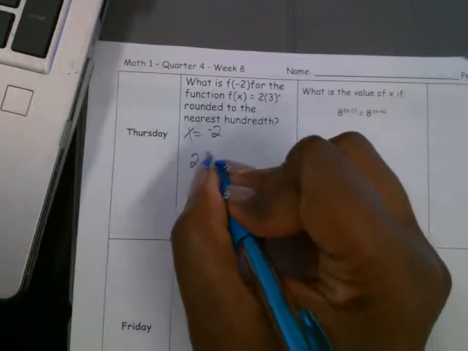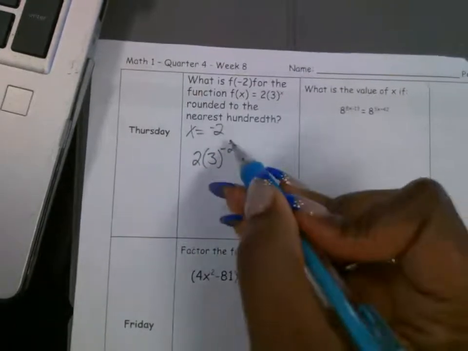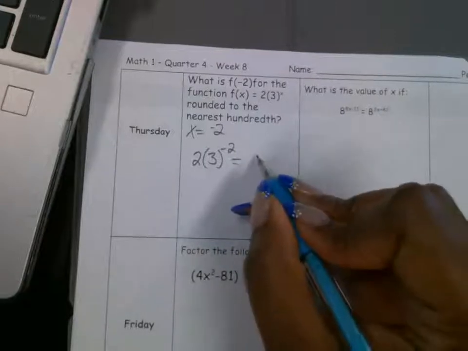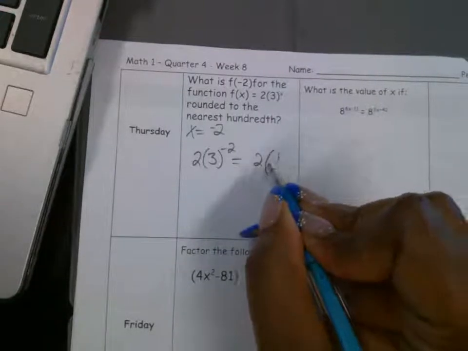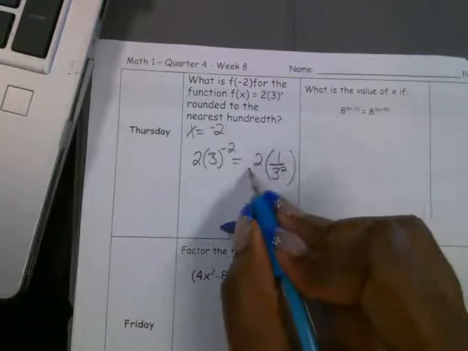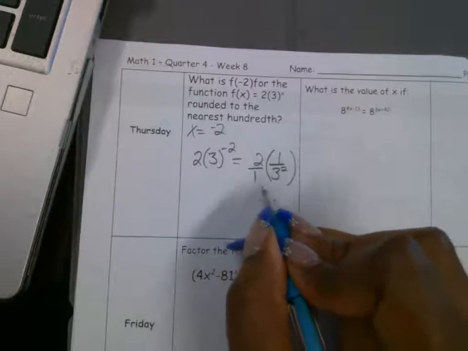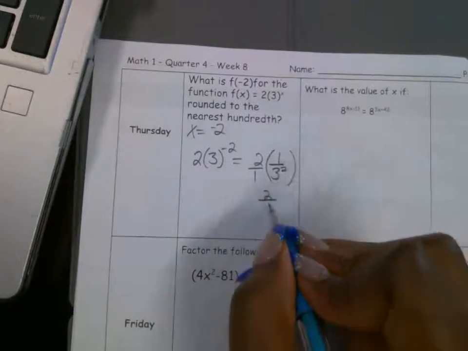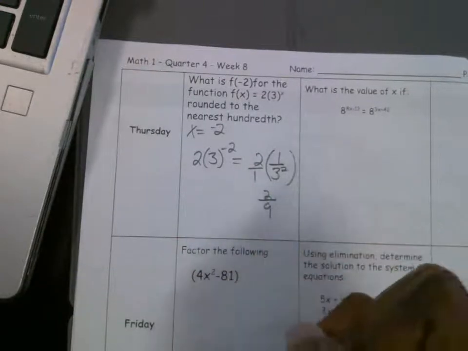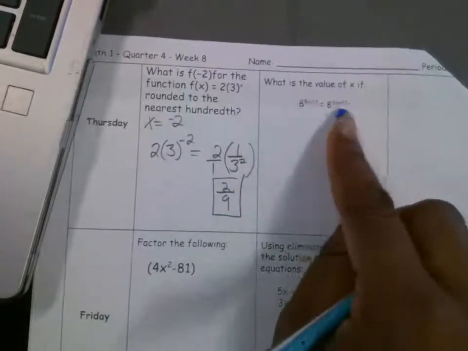You have 2 times 3 to the negative 2 power. So do this first. So this is 2 times 1 over 3 to the second power. So when you do this, this gives you 2 on the top. This gives you 3 times 3 is 9. So you get 9 on the bottom. 2 ninths.